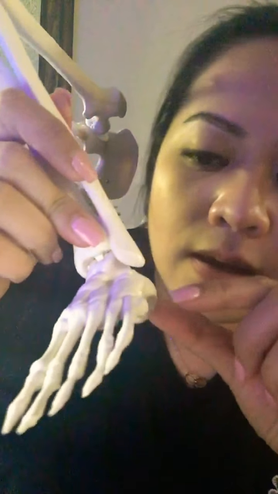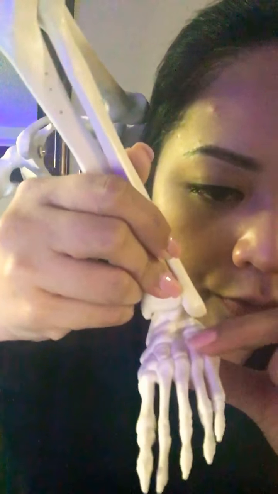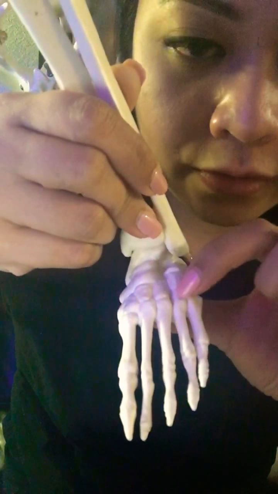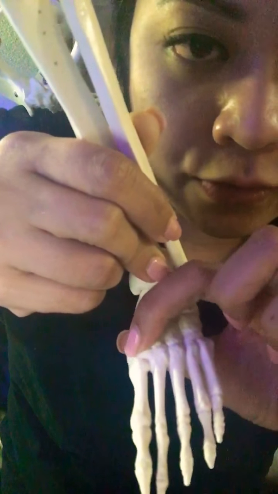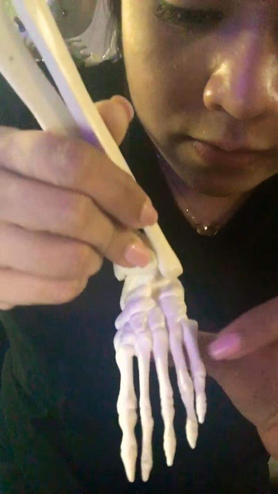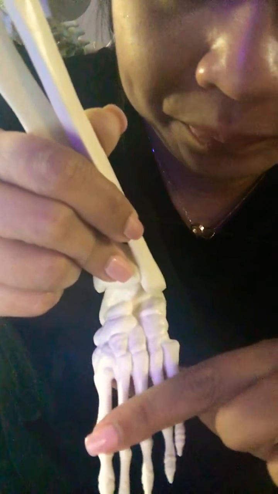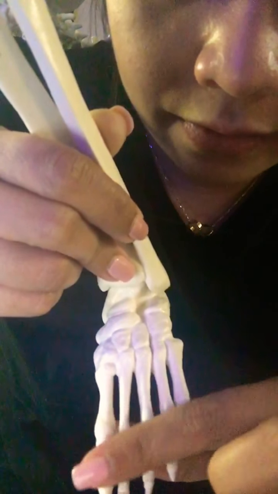And then for the last part, we have the feet: calcaneus, your cuboid, your intermediate cuneiform right there, and your lateral cuneiform will be here, and medial cuneiform will be here, the metatarsals here, the phalanges are here, the talus will be here.